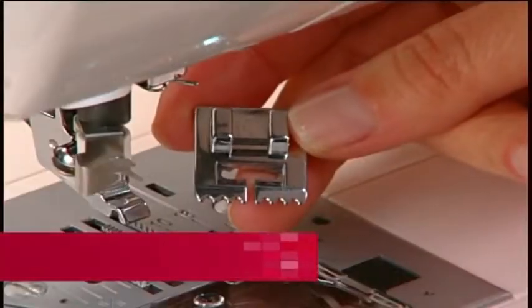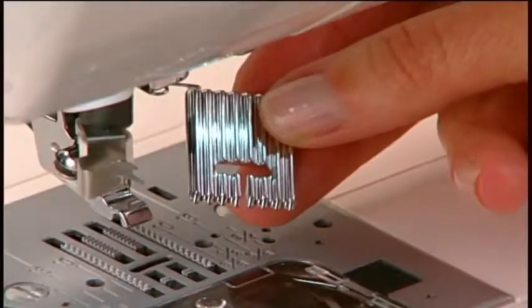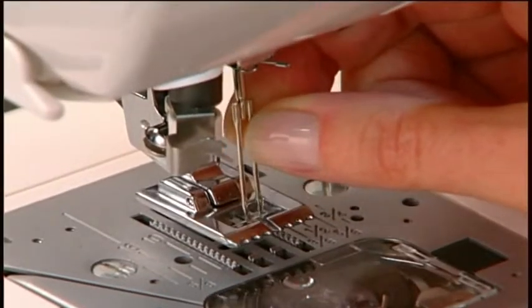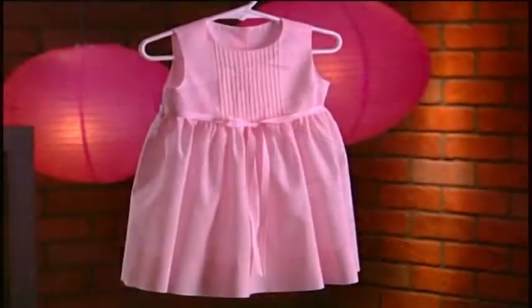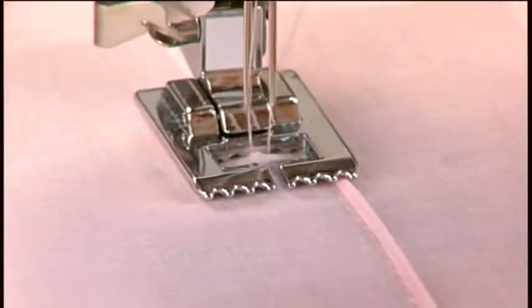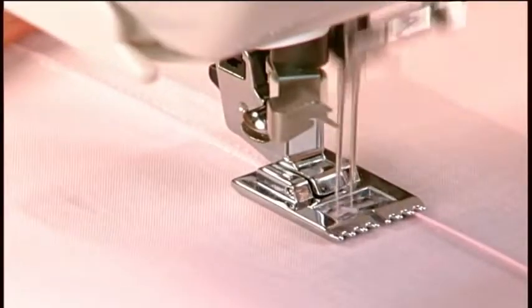The pintuck foot has several evenly spaced grooves on the bottom, which allow for sewing parallel rows of stitching closely together. It is used, along with a twin needle, to create wonderful surface texture on fabrics, very commonly seen on many garments as well as home dec accessories. The needle tension may be tightened to increase the depth of the tuck. After sewing the first tuck, place the fabric under the foot again, with the previously sewn tuck under one of the grooves of the foot. Continue to sew until the desired number of rows has been created for the project.